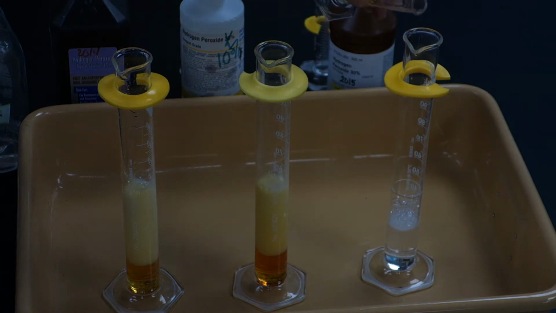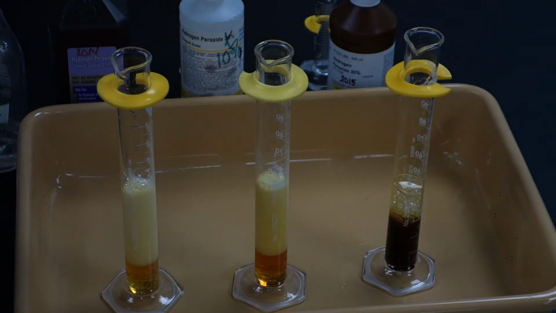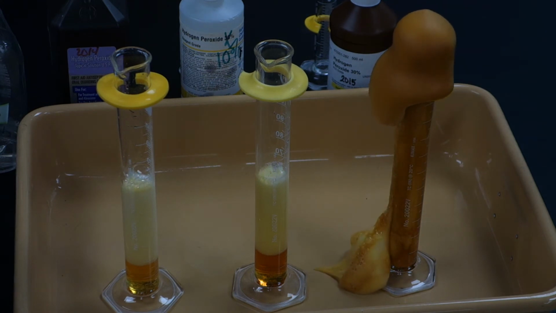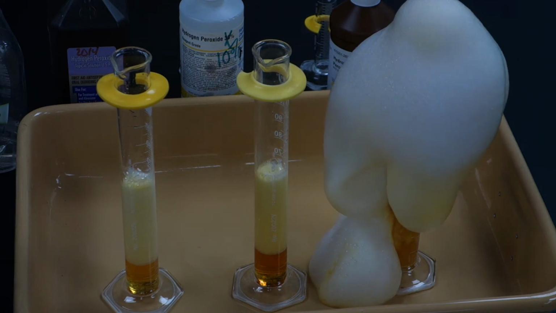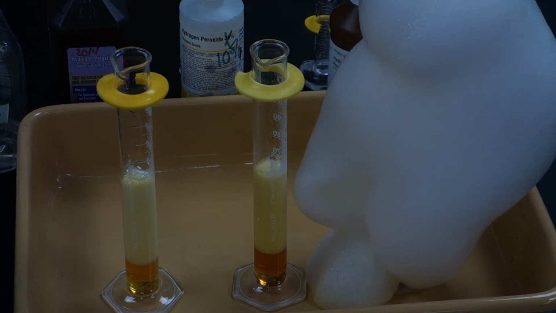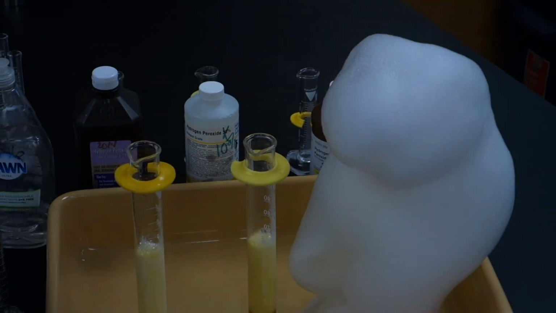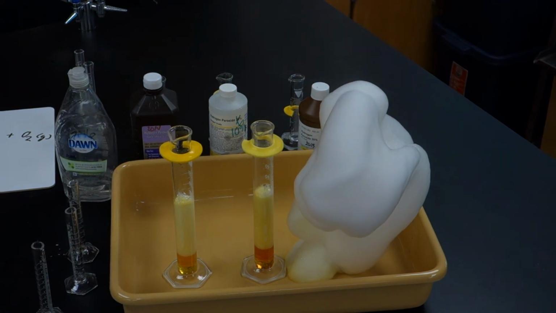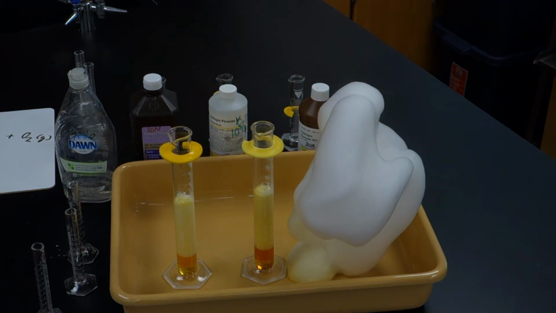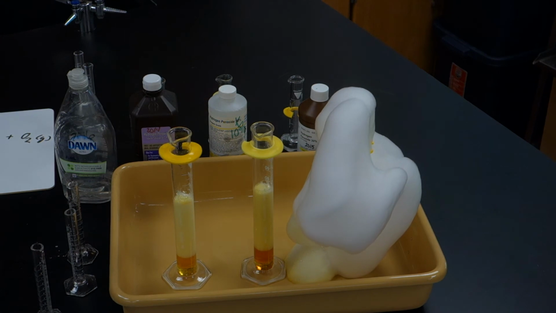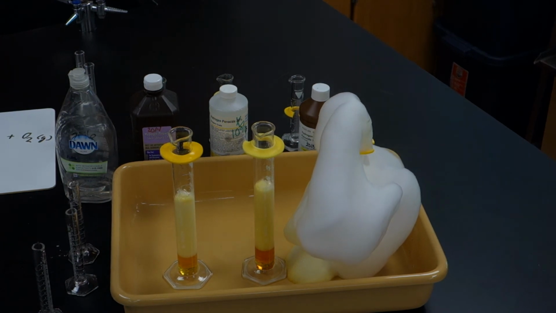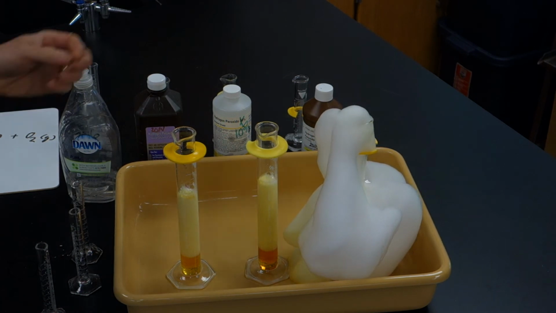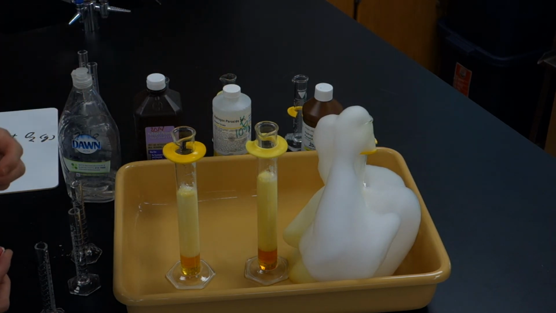Now, if I do this with the 30%, you'll also notice that this is an extremely exothermic reaction. And you'll notice the 10% is getting ahead. Now, just as a side note, obviously 30% goes far faster than 10% or 3%.